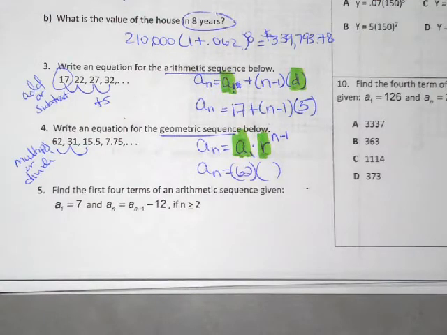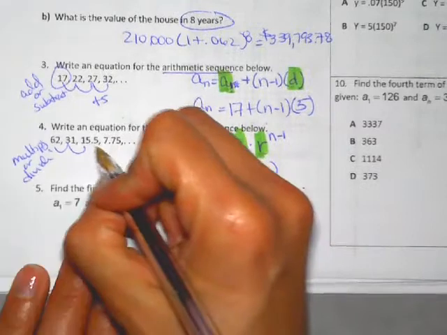It is. Alright. And then what is this changing by?